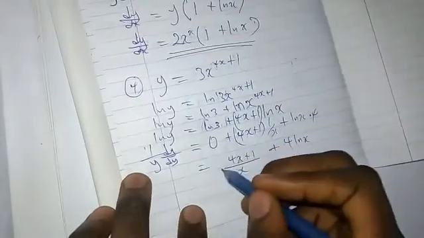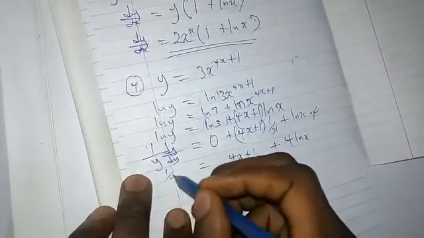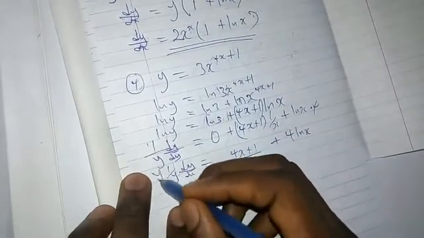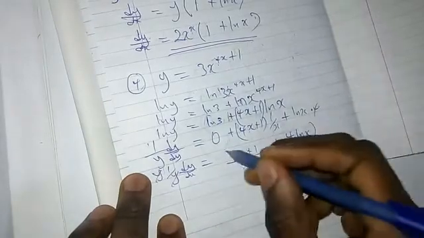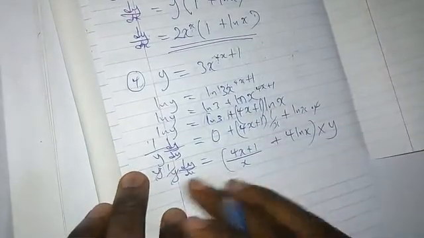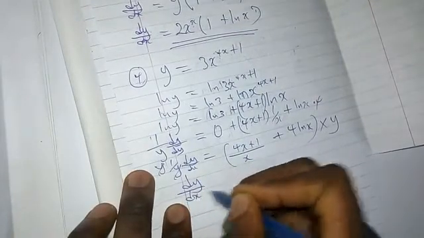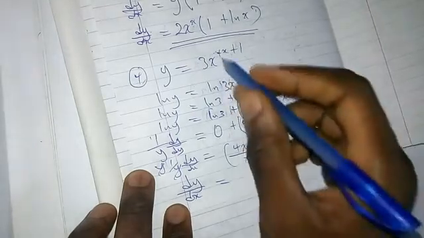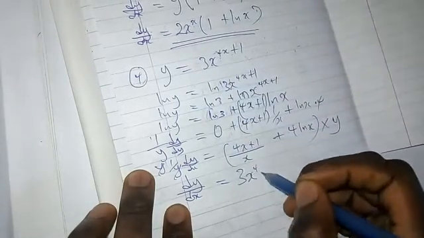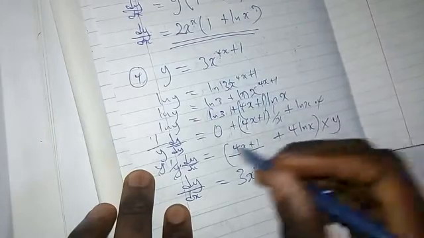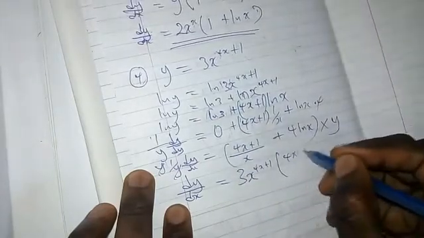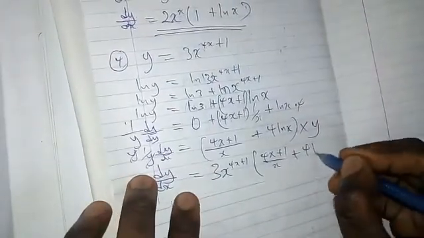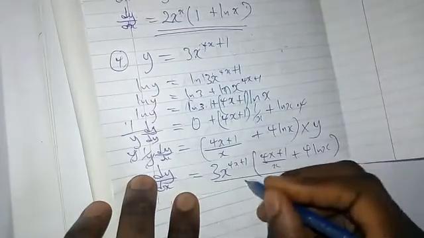So you don't leave it like this, you multiply through by your y, since this is 1 over y dy/dx. When you multiply through by y, the y will cancel out here, and this will be multiplied by y. So dy/dx equals y, and if you substitute for y, we have 3x to the power of 4x plus 1. I just bring this y here, times (4x plus 1) over x, then plus 4 ln x. So that's the final answer for this.